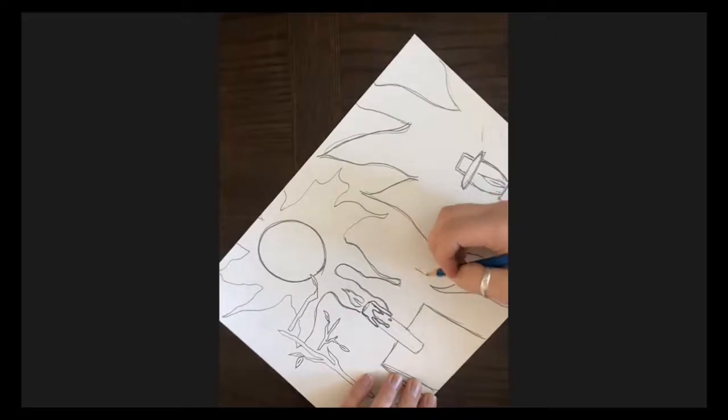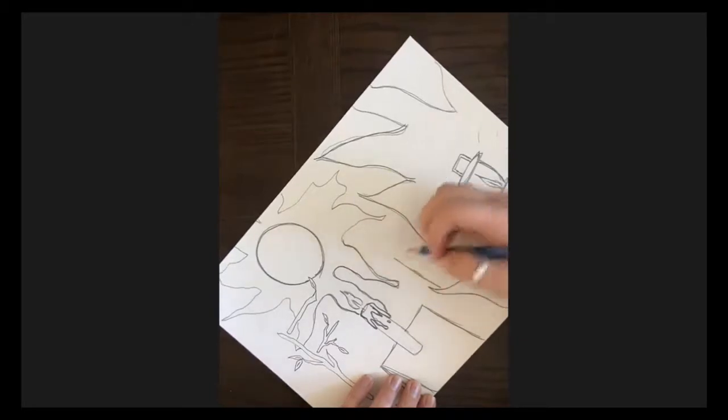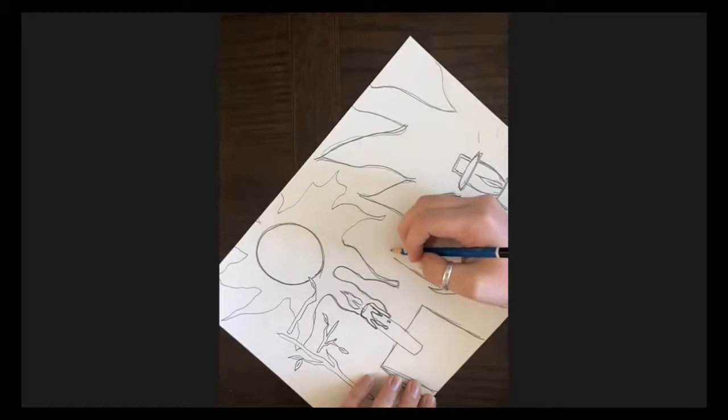Laura says I'm doing a dove in my C for peace. Ooh, that's a good idea. No, I think I'm going to do a fire extinguisher for my R.